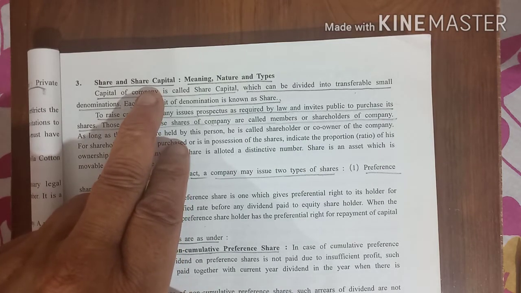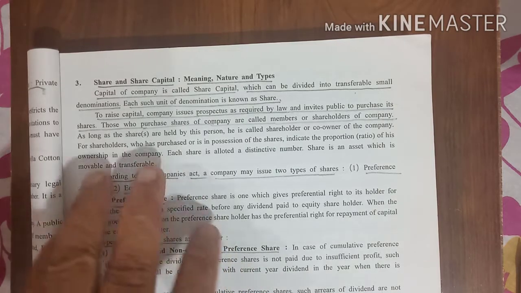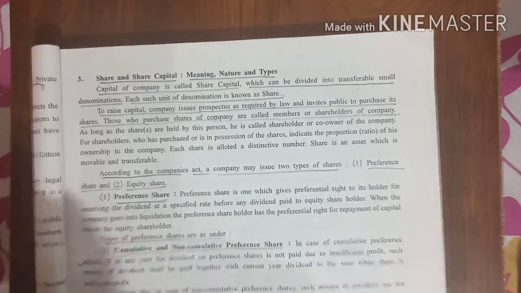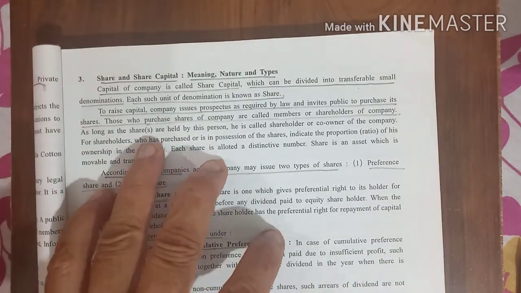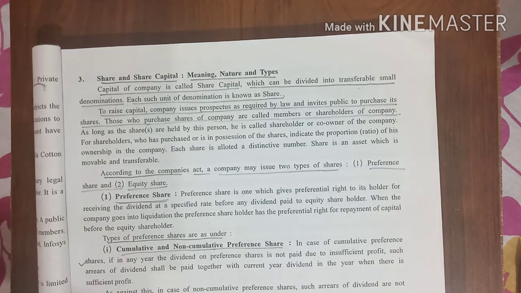Share capital means, in the case of a company, a huge amount is required to start the business. It is not possible for one, two, three or four persons to invest this much. The company gets permission from the government to collect this money from the general public who are interested in buying shares. What is a share? The money they require is converted into a number of shares, and whoever buys a share is considered a shareholder.